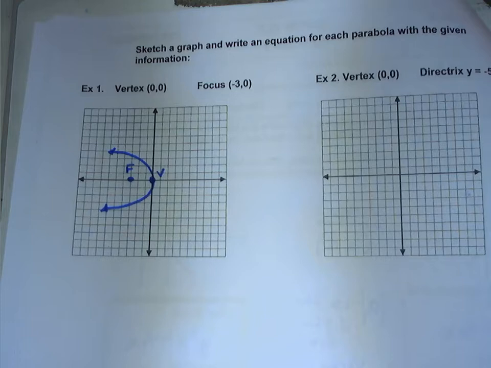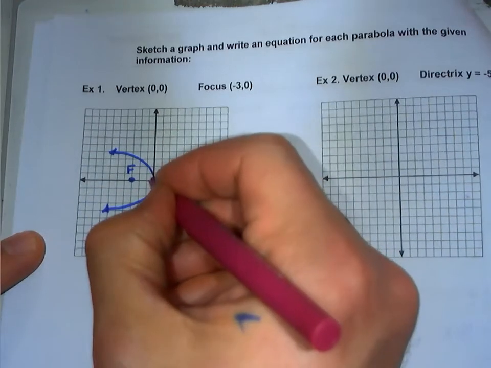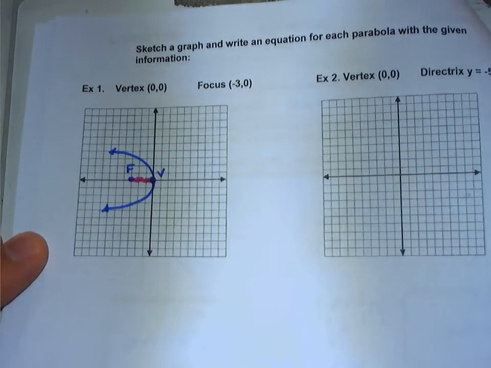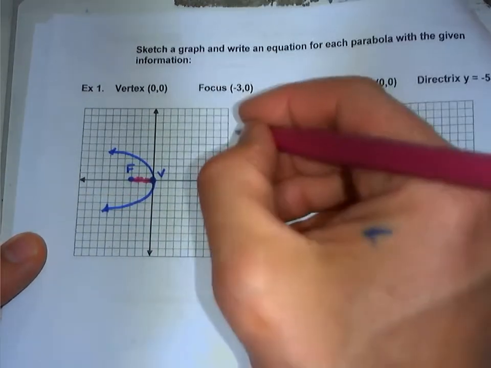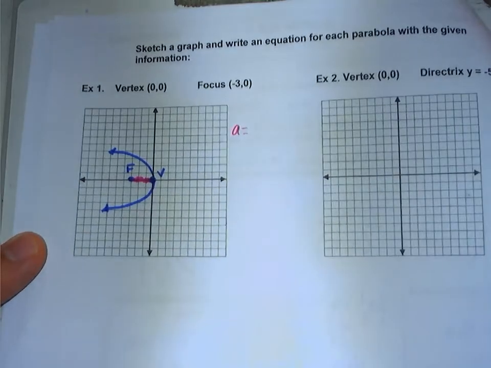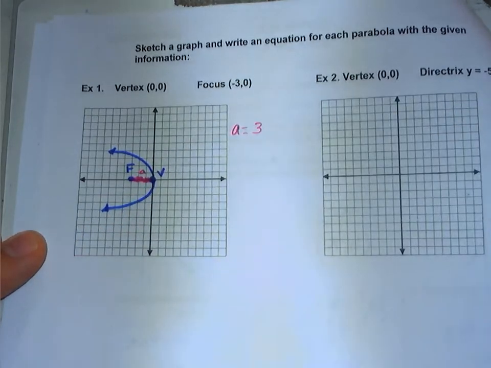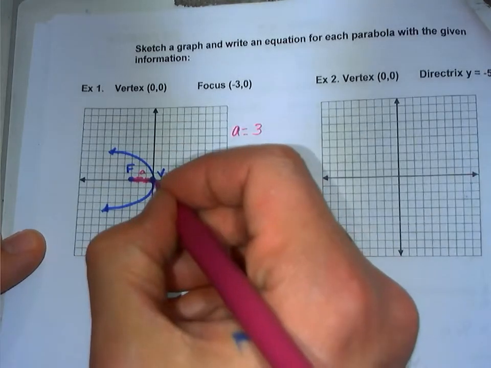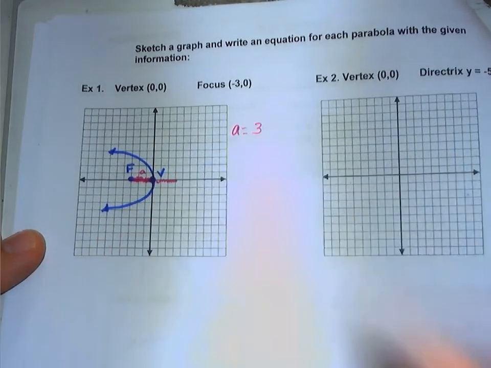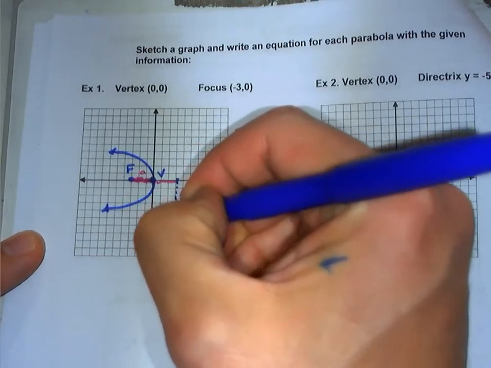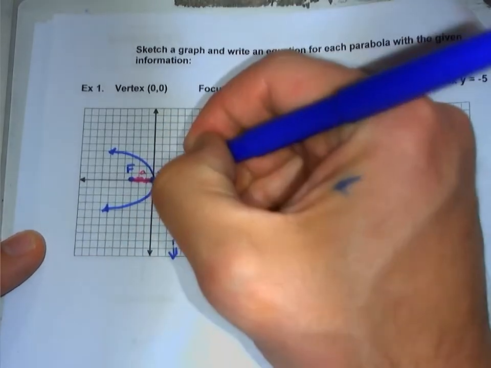All right, well, I know this is a distance that I care about. From my vertex to my focus is my A value. And how far is my vertex and focus? This is little a. That's 3. Okay, so I know A is 3. And now all I got to do is count back the other way, 1, 2, 3, to come up with this directrix. The directrix I usually make is a dotted or dashed line.